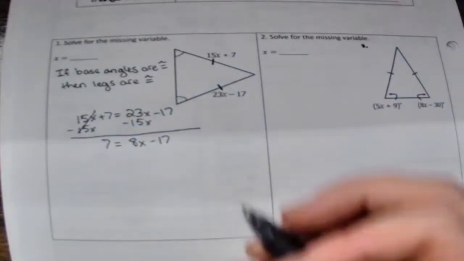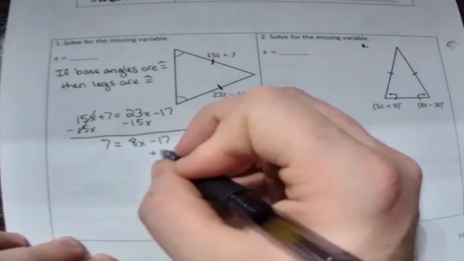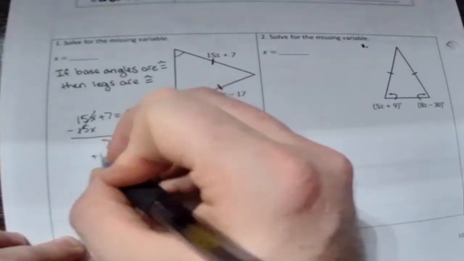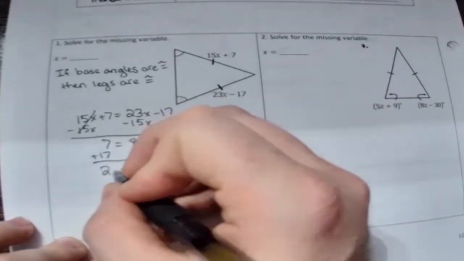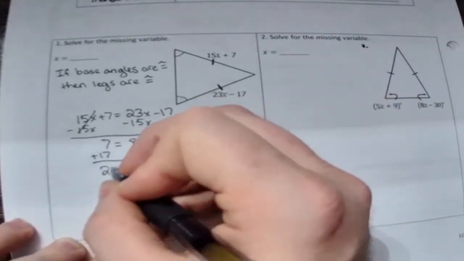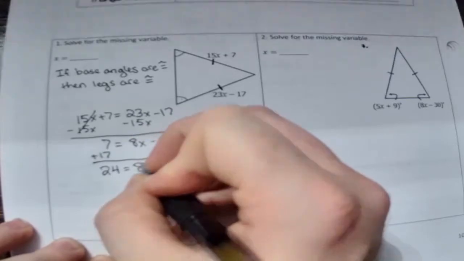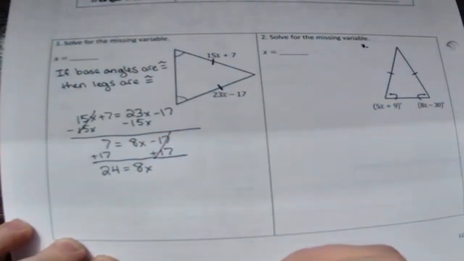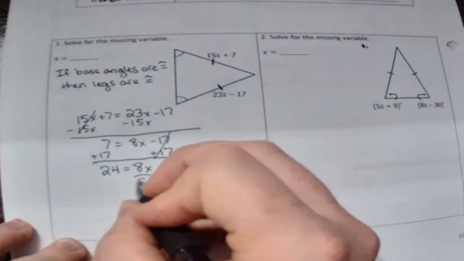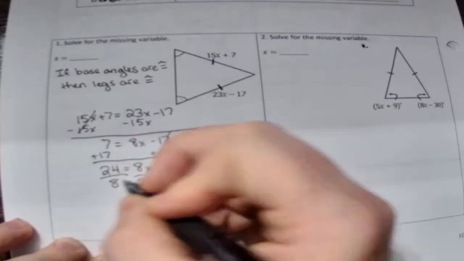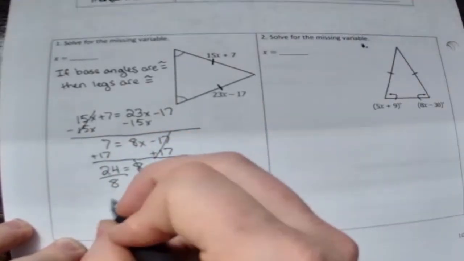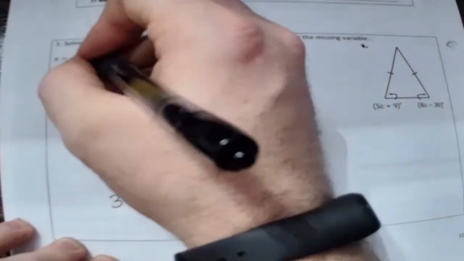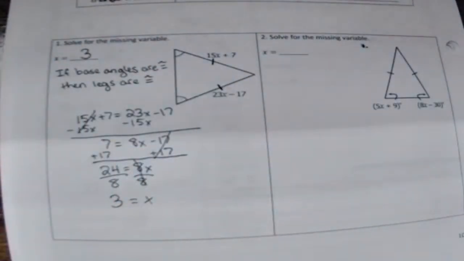I want to get my x by itself, so I am going to add 17 to both sides. And 24 equals 8x. Divide by 8 and x equals 3. So your answer for this one is 3.